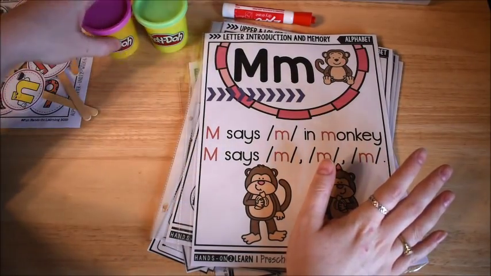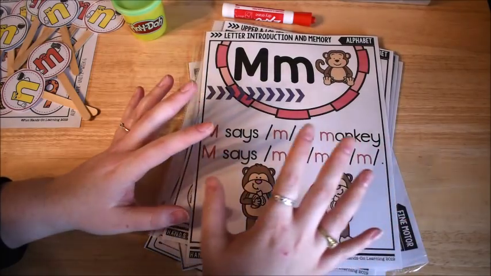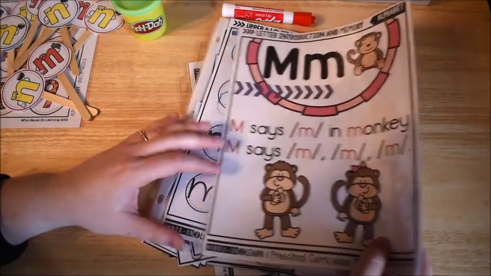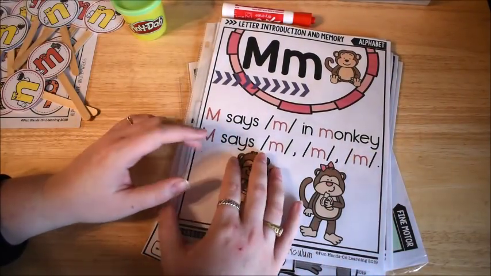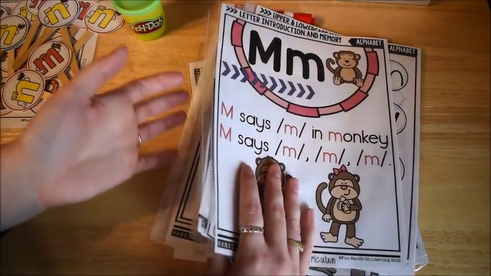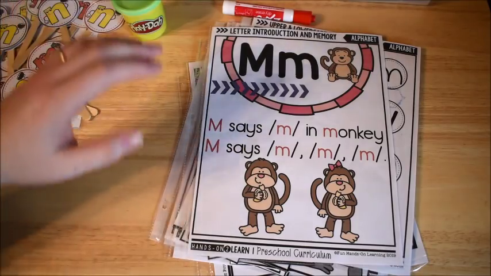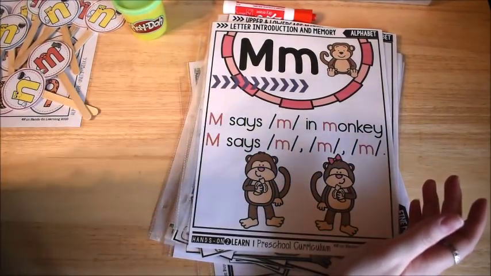Today I wanted to show you the activities I have for the Alphabet Unit, Week 6 of the Hands-On to Learn Preschool Curriculum. This week focuses on the letters M and N. Even if you don't own this curriculum, hopefully these activities will give you some good ideas of what you can do with your preschooler as you're teaching the letter recognition and the letter sounds.